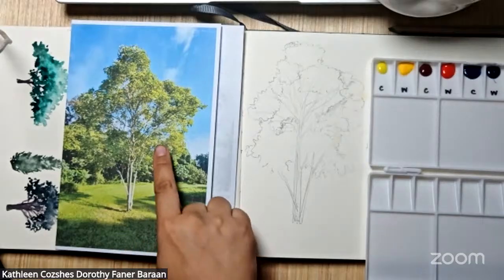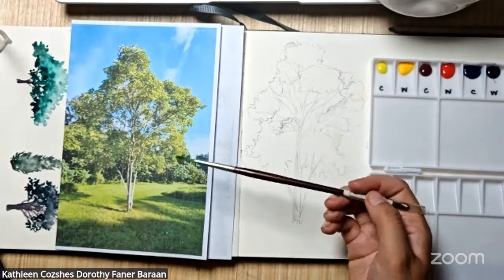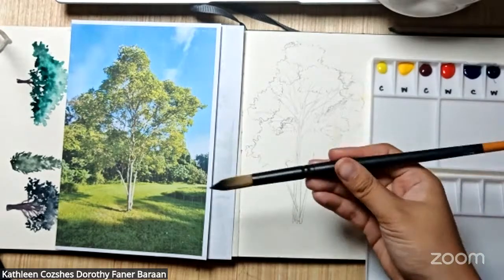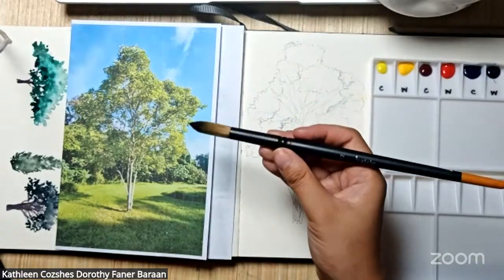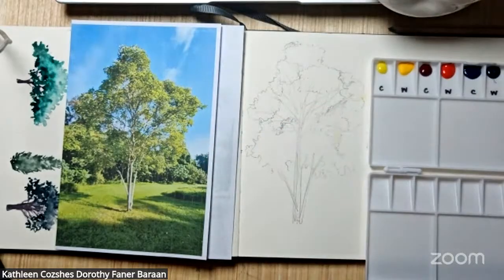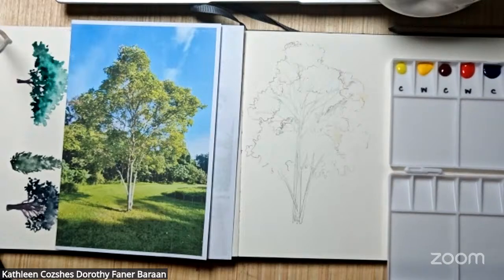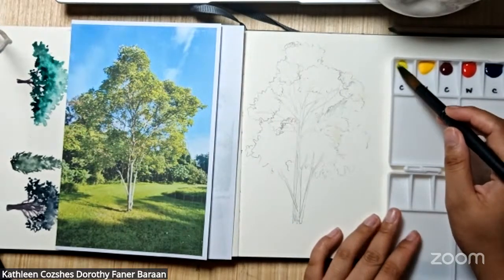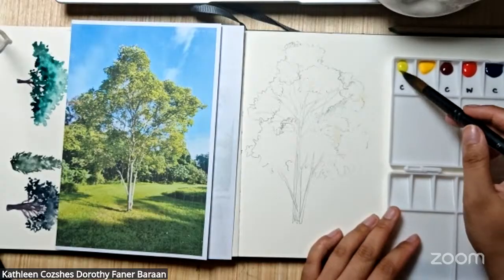For tiny spaces like these, I would use something like a round brush. For today, we're gonna be using a big brush. This is Etcher number 12. Dip it in your water. Okay, this is a base color. The base color is yellow, a cool yellow.